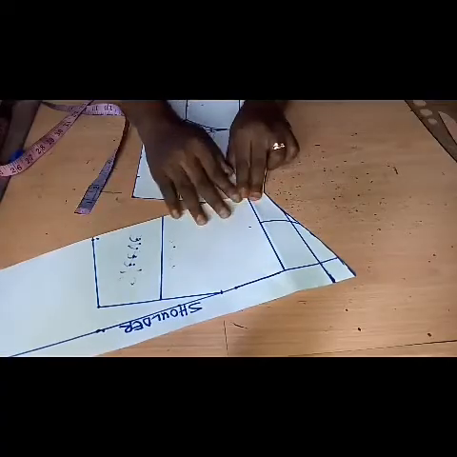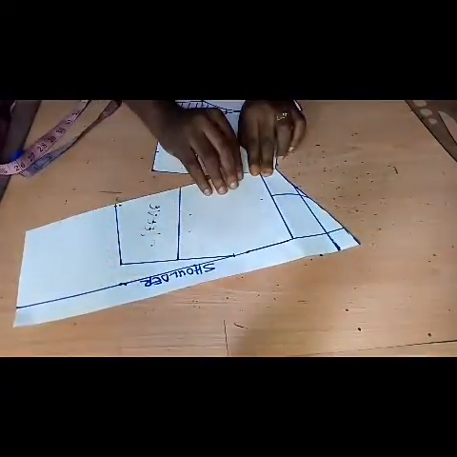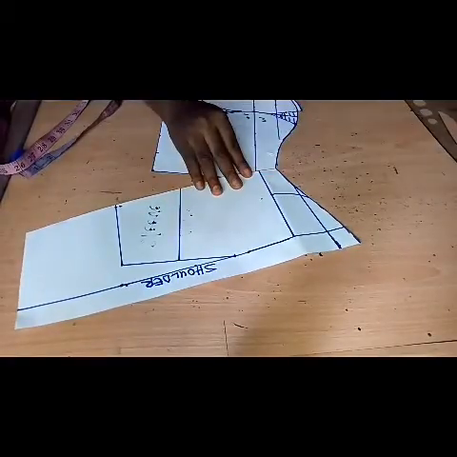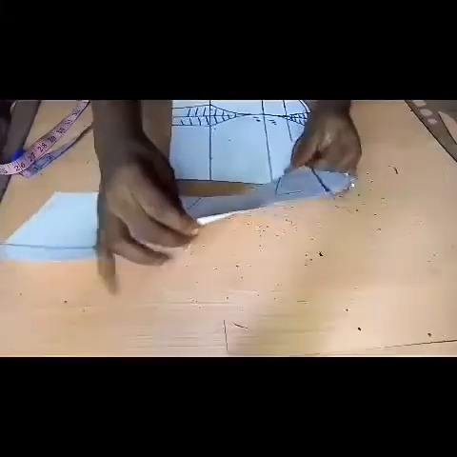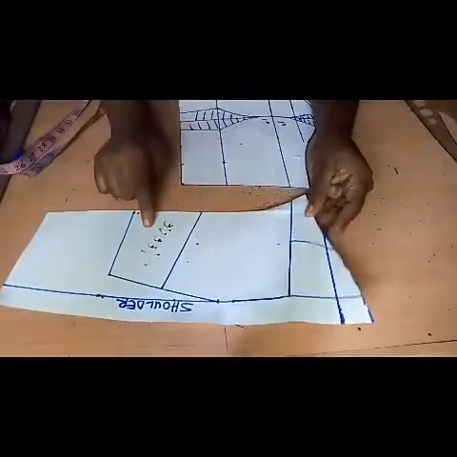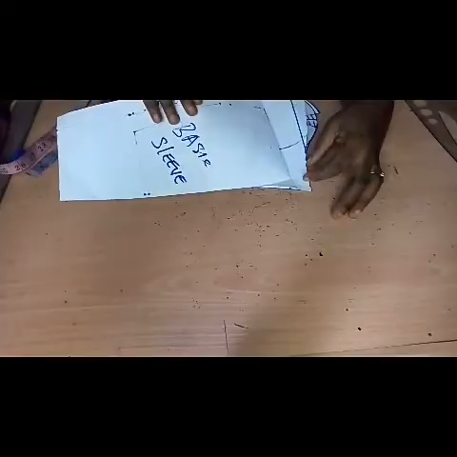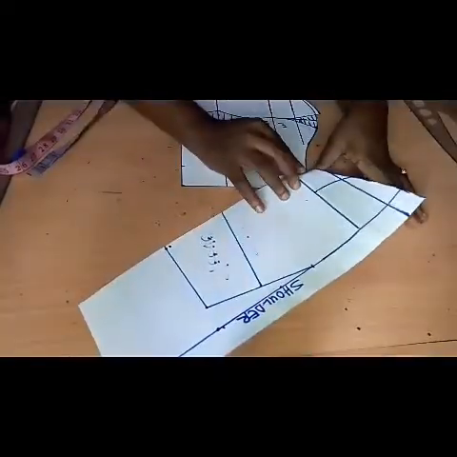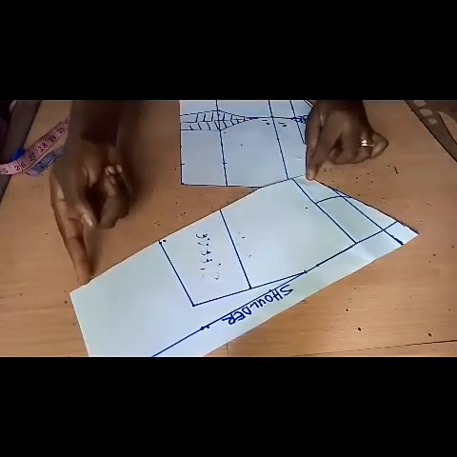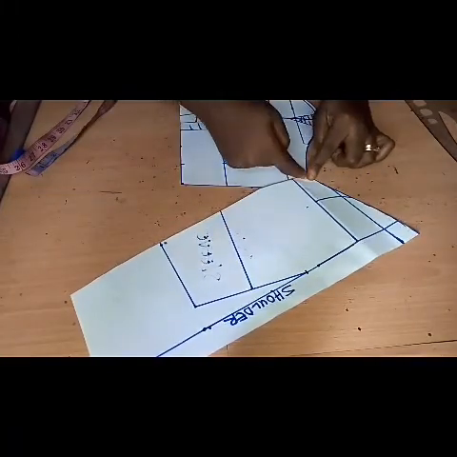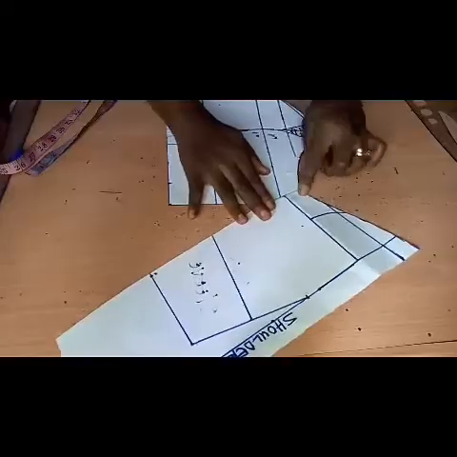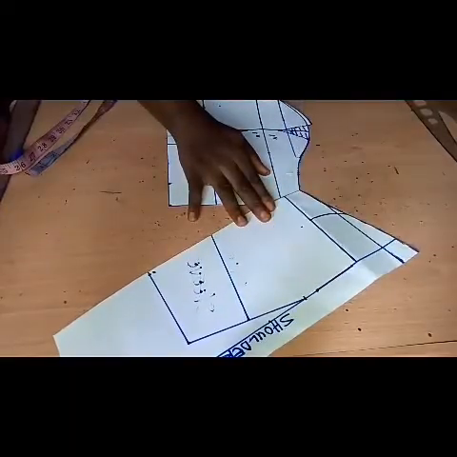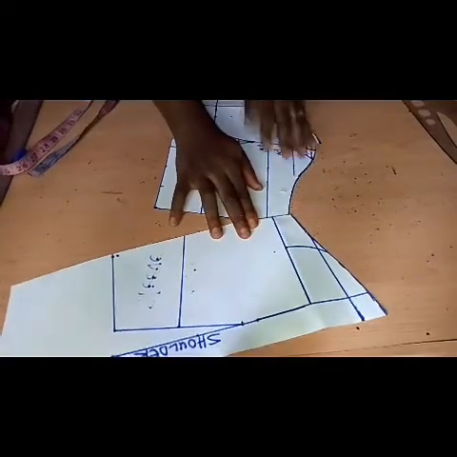So this is what you are going to have. Don't mind the roughness of this paper. It's just for demonstration purpose. So can you see? Assuming you've added your seam allowance here of 1 inch, all you need to do is to bring it together and attach. You just run, and once you come here, you stitch together. I believe you understand what I just demonstrated. So this is how that sleeve you are seeing is looking.